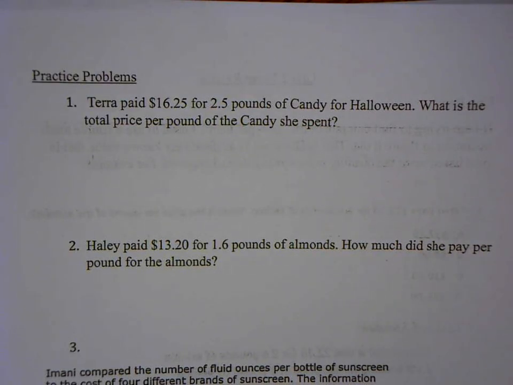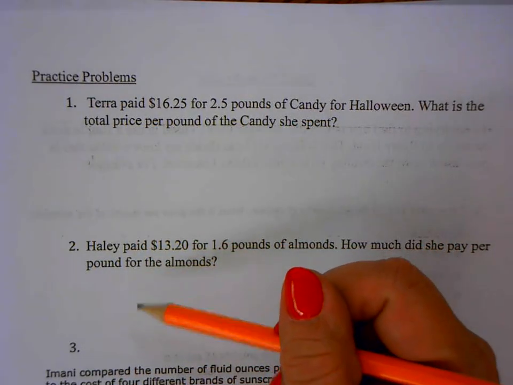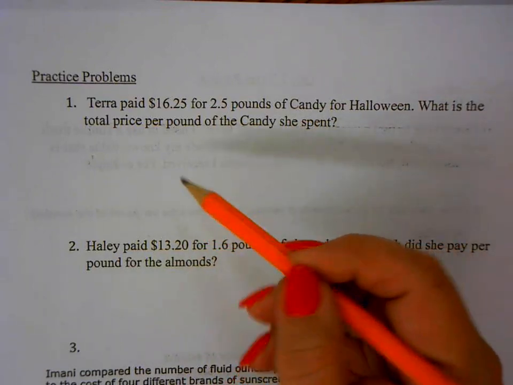So here are some practice problems that we're going to work on for your unit test as a review for your unit test on Friday. I'm going to go one question at a time and post that into Google Classroom for your convenience.